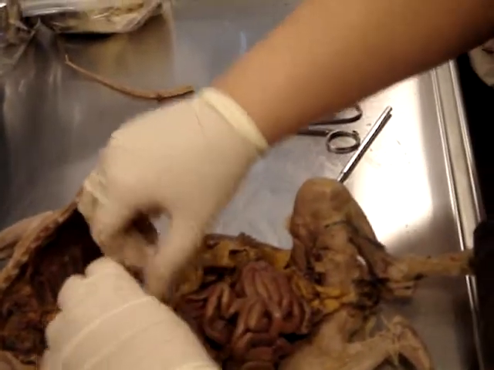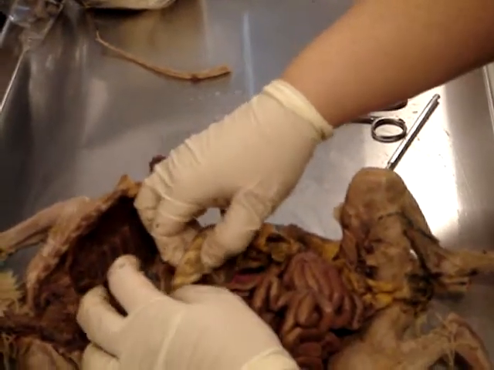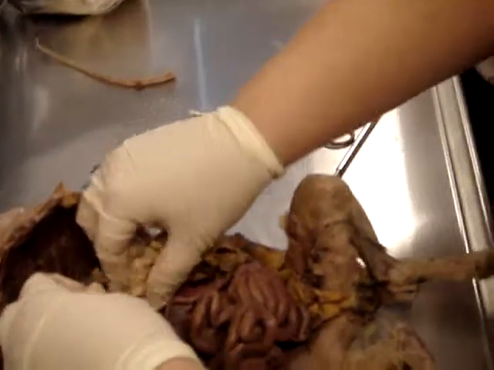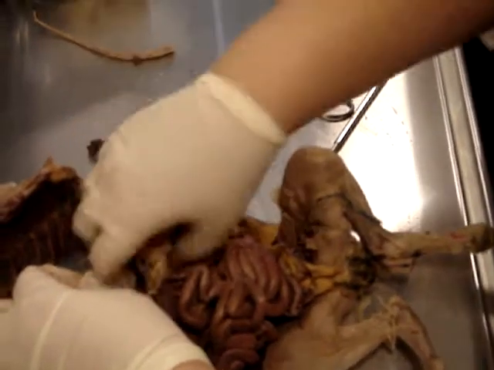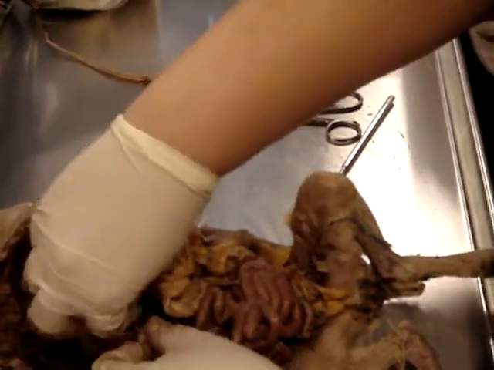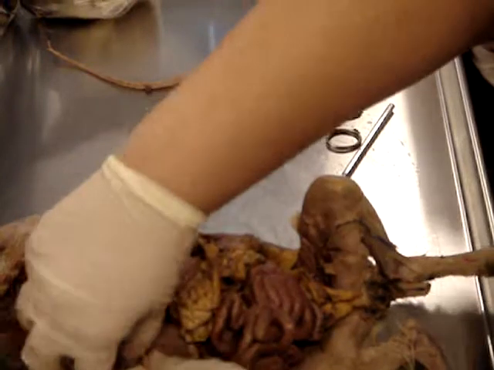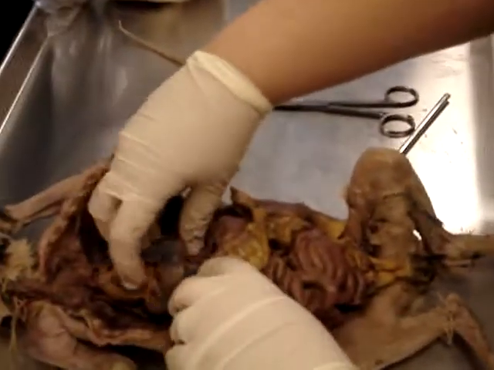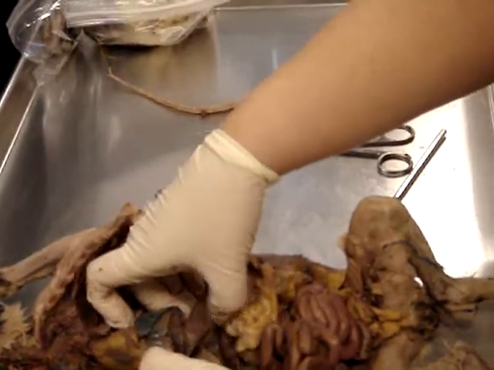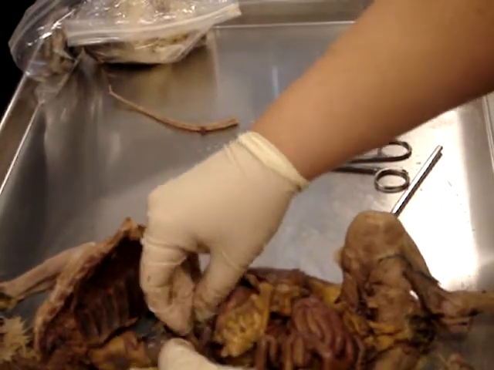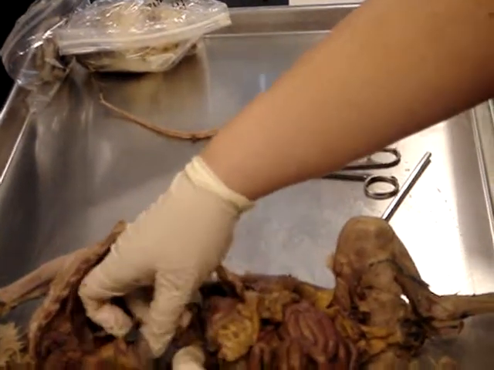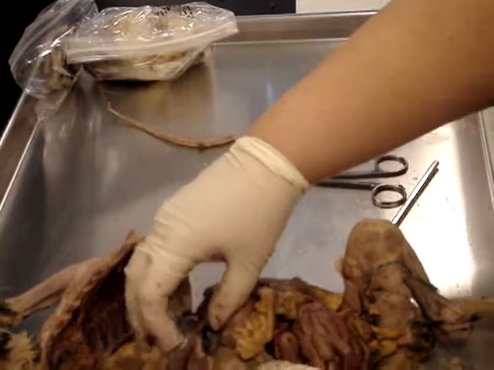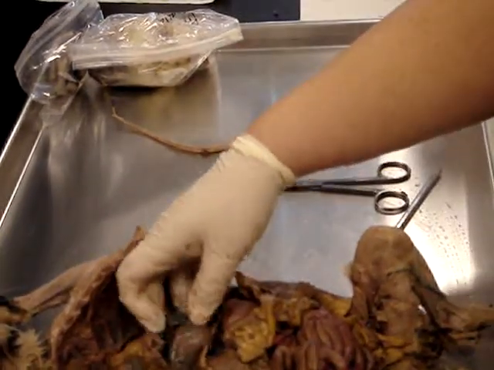So the omentum is kind of in the way. Oh, this is crazy. That's what that fat is. So I know he's got a problem because what happened is he has a hole in his diaphragm. So his omentum was sticking up through his diaphragm. What do you mean it was sticking in there? Oh, that's crazy.